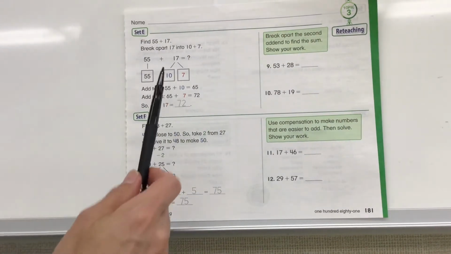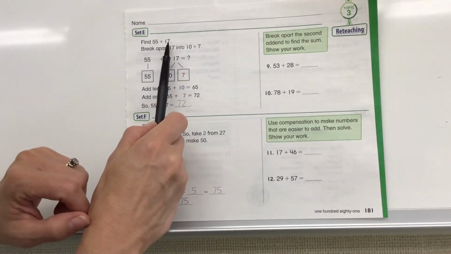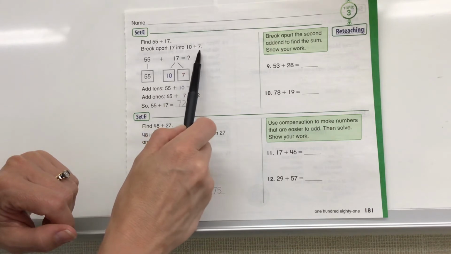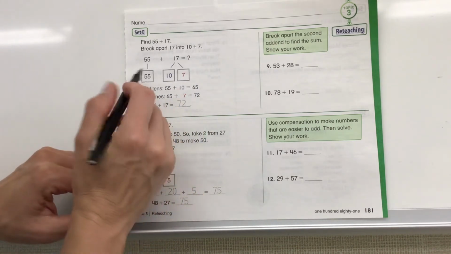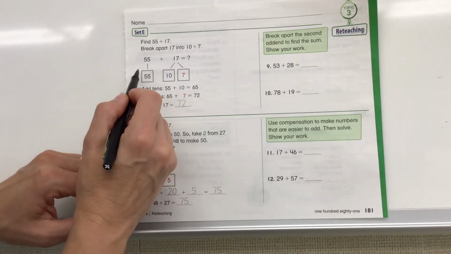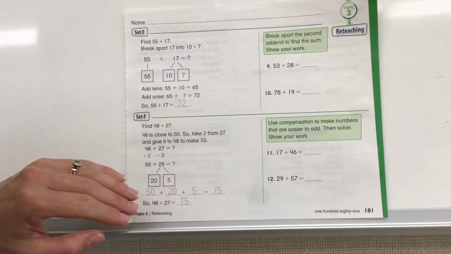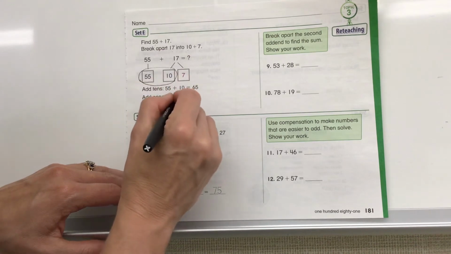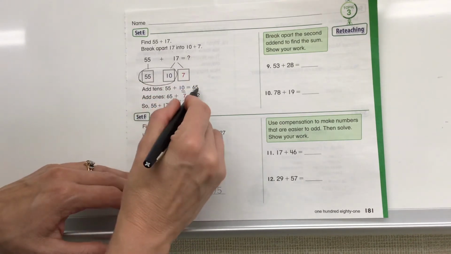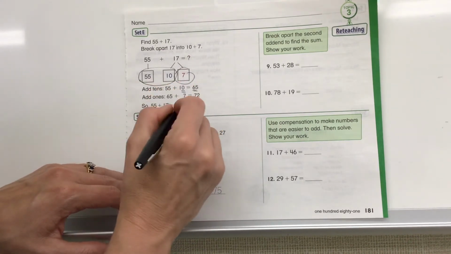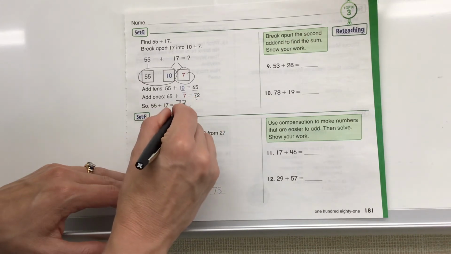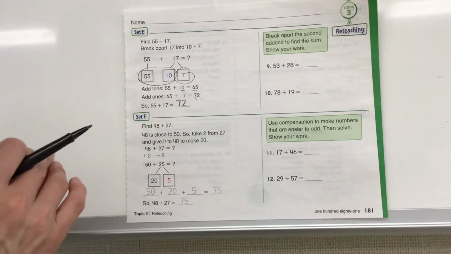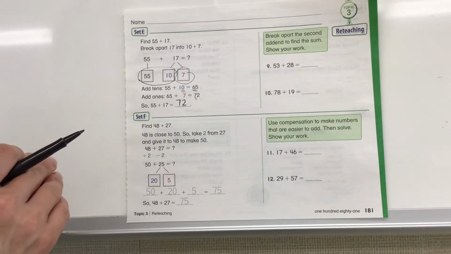All right, so break apart 55 plus 17. Break apart 17 into 10 plus 7. So what we're going to do, instead of doing this one separately and making it 50 plus 5, we're just going to leave it where it is and then add the 10s together first. So 55 plus 10 is 65, and then 65 plus this 7 is 72. So we know if we can break it apart, it gives us kind of a secret shortcut that we can do in our head to help us add a little bit faster.